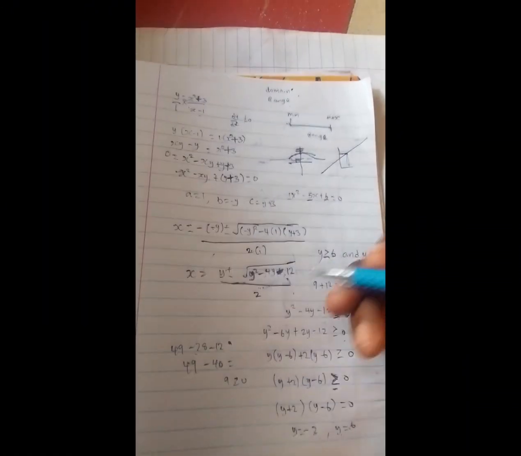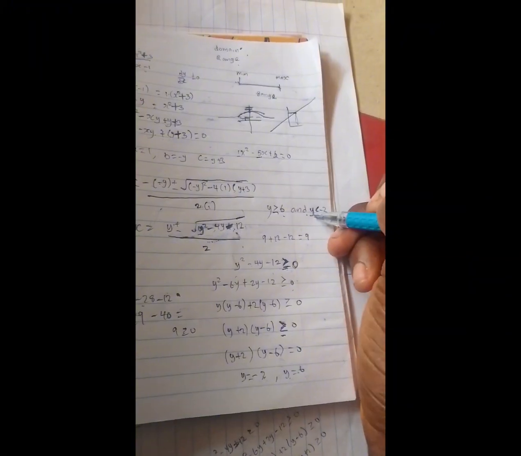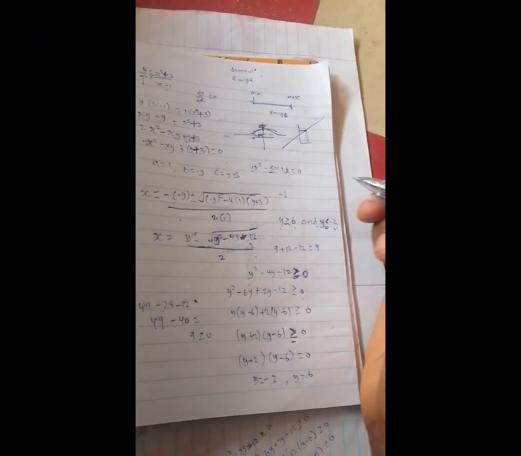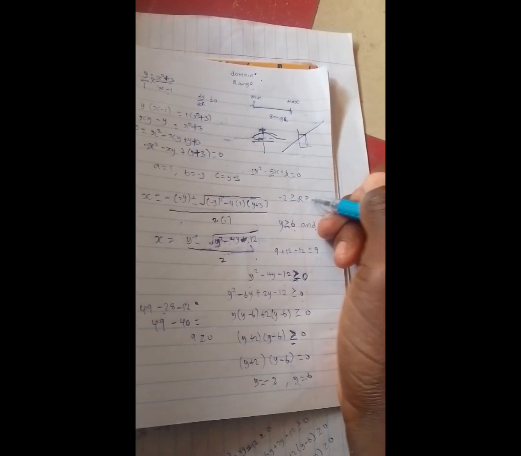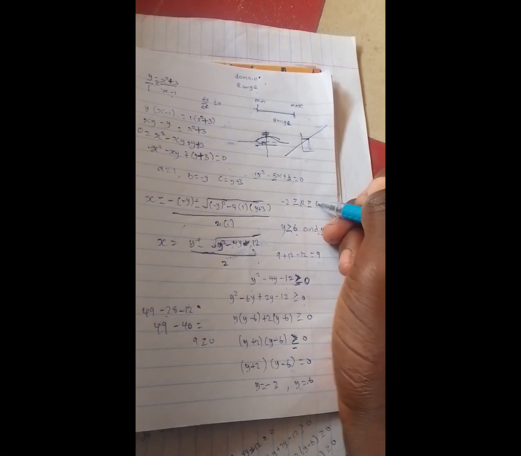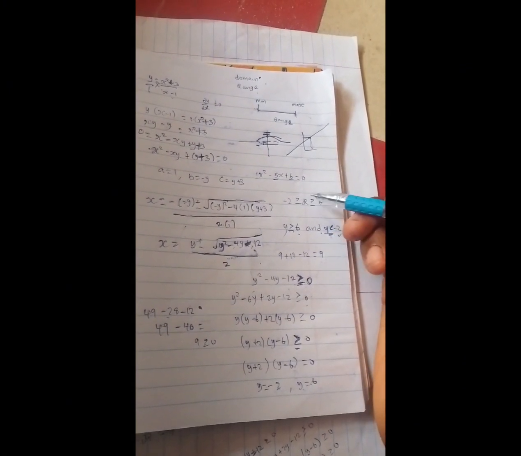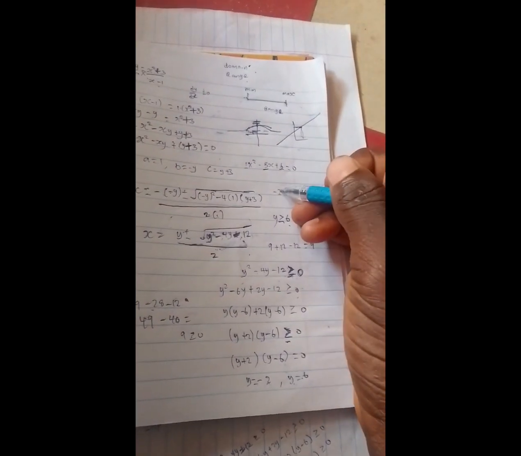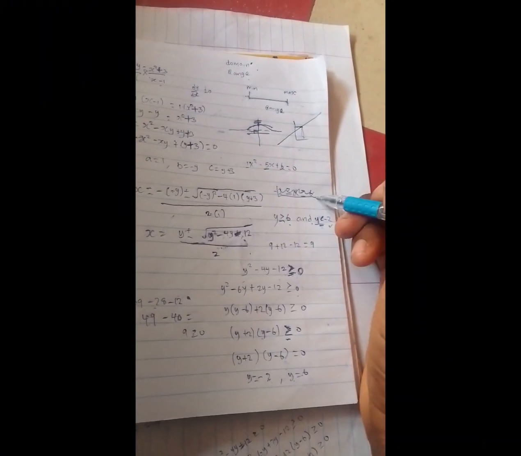So that means that for me to get a real value, my y must always be greater than 6 and my y must always be less than 2. So my range will now be minus 2 is greater than or equal to y, and this same y is greater than or equal to minus 6. Let me write it in normal notation. This notation itself is wrong, I'm sorry.